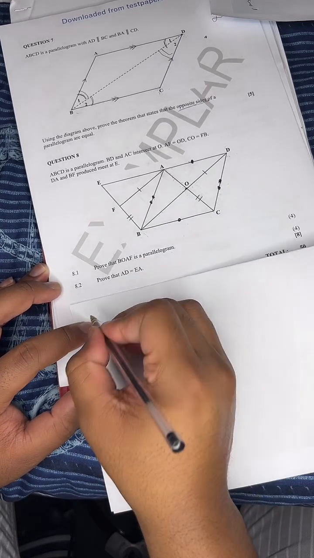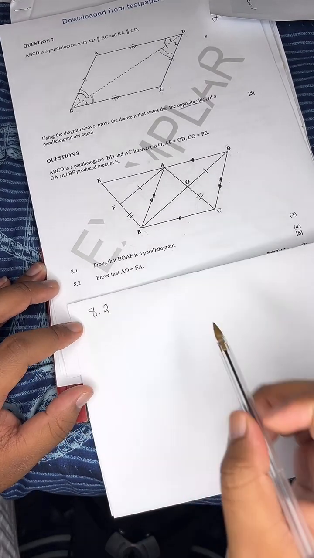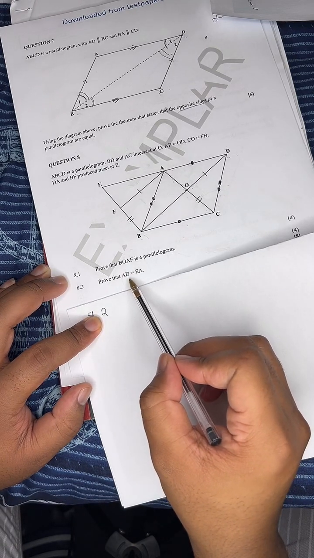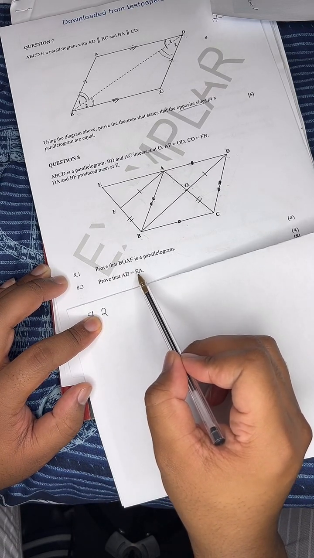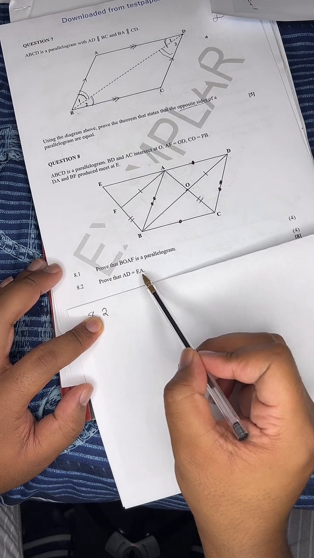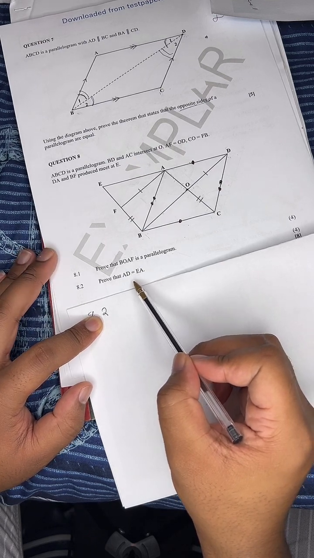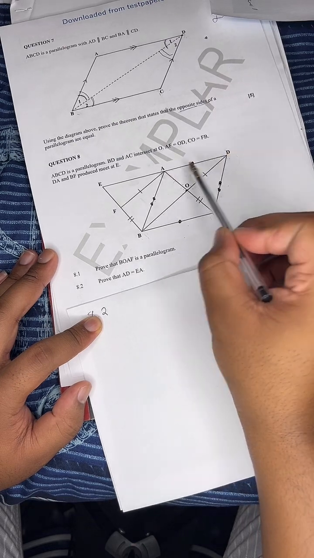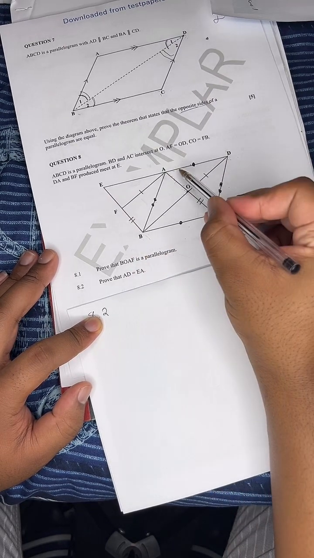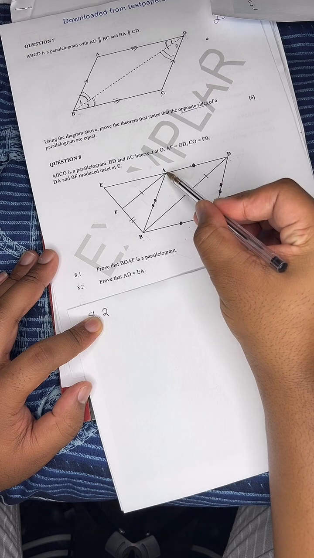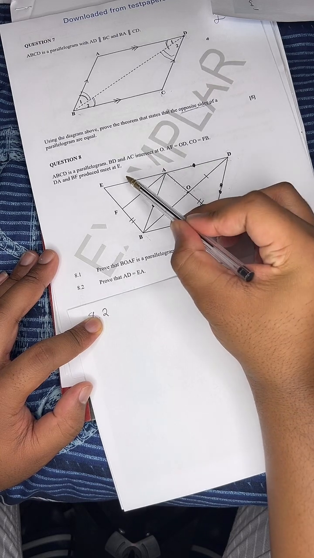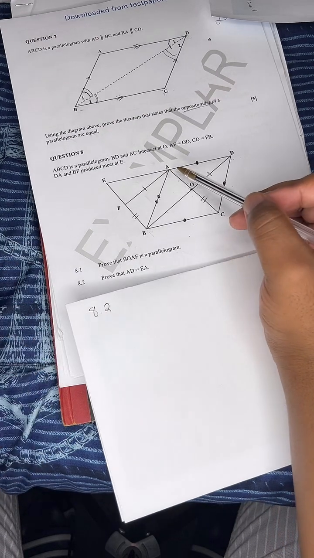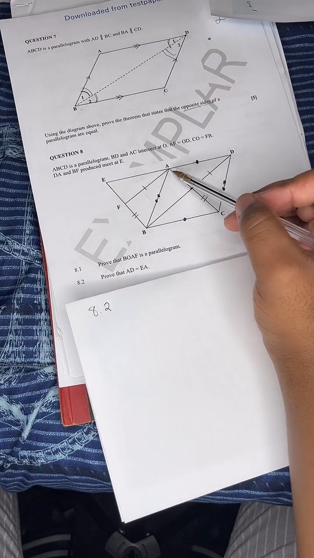Okay, so 8.2, let's solve 8.2 now. They are saying that you have to prove that AD is equal to EA. Meaning you need to prove that this side here, side AD, is equal to EA by size. Okay, this is by size, guys.